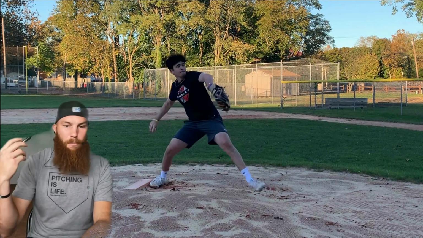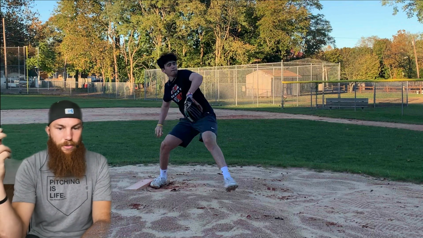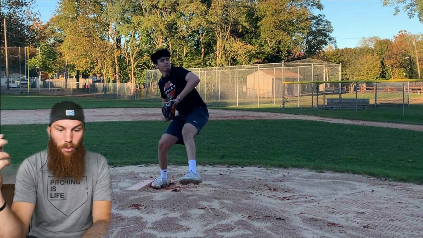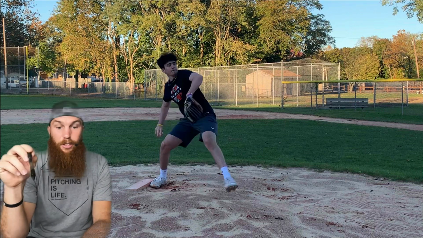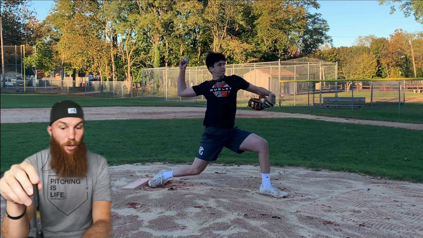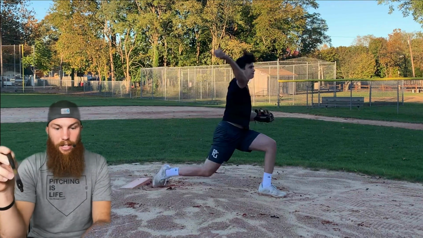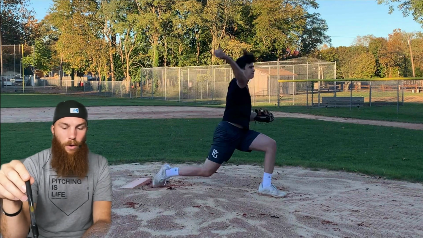So anytime the body, or the brain actually, monitors the threat of being unstable, it's going to drastically slow down the tempo, drastically slow down the acceleration, make it to where there's not a whole lot of potential energy to be blocked with the lead leg, and it's going to slow down the actual power output too.